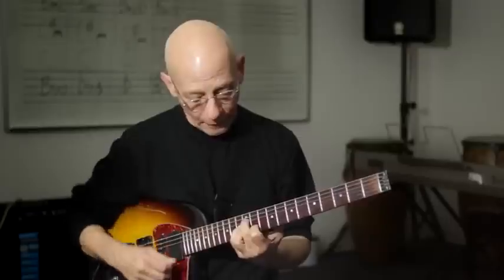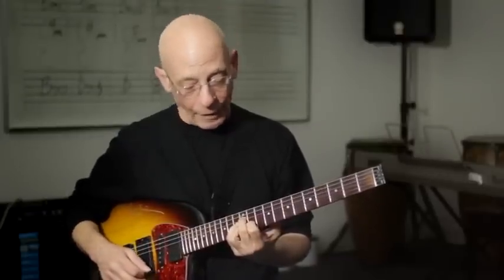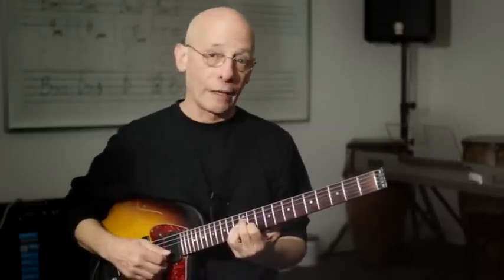I'm going to move it up again. Now I've got the 9th on the bottom, the sharp 5 right here, the flat 7 here, and the 3rd. So now I have a C9 sharp 5 once again.